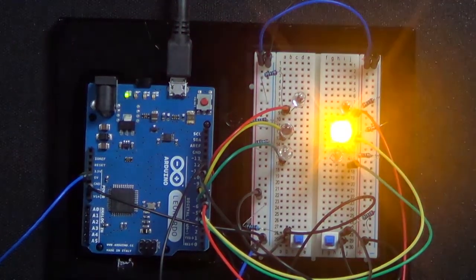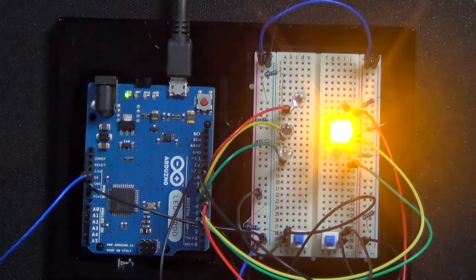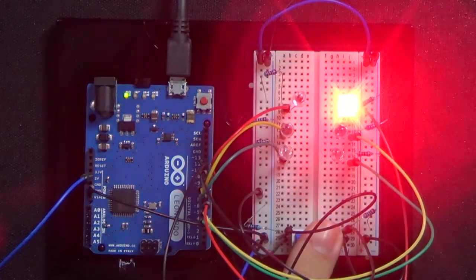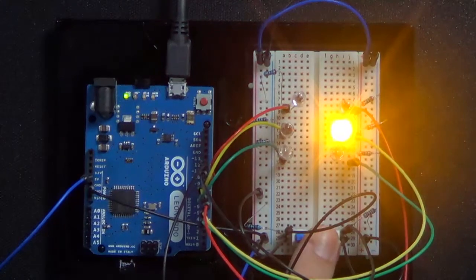So all you're seeing it doing is red, yellow, green, yellow, red. And that's all it's going to do as long as this button is pressed. When I let off the button, it's just going to stop. It won't go any farther. When I press the button again, it's going to continue.